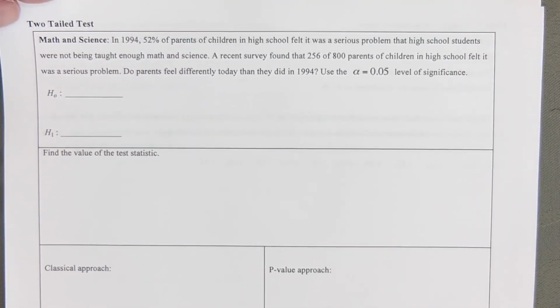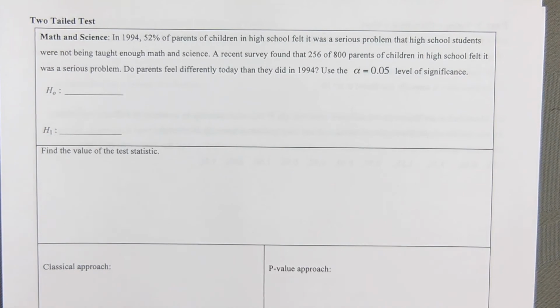All right, number 2, our math and science. In 1994, 52% of parents of children in high school felt it was a serious problem that high school students were not being taught enough math and science. A recent survey found that 256 of 800 parents of children in high school felt it was a serious problem. Do parents feel differently today than they did in 1994? And they give us our alpha of 0.05.